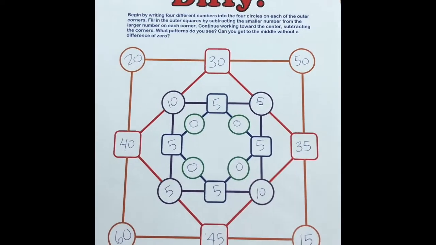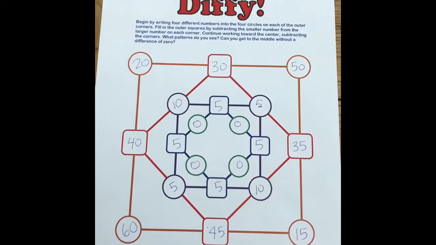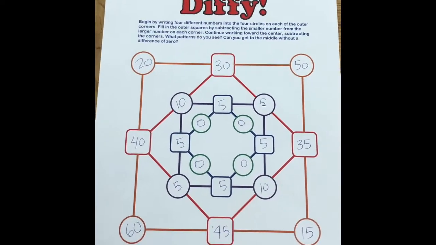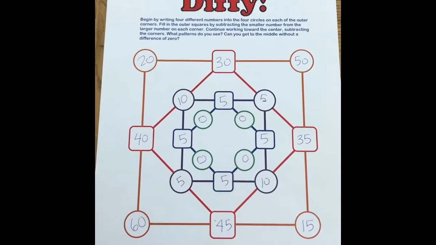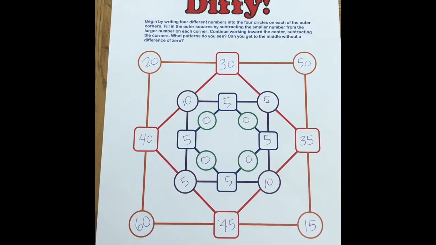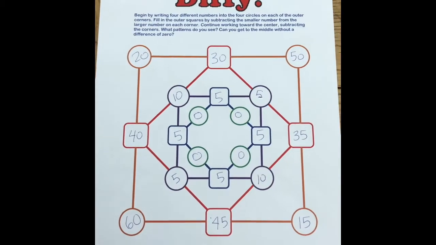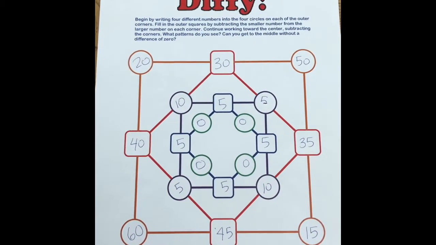So my challenge to you is pick different numbers. Have someone else pick numbers. Can you get to that inner circle without getting 0? Please let me know if you do, because I've been trying this all day and I keep getting zeros.